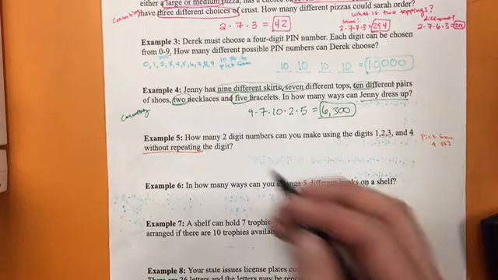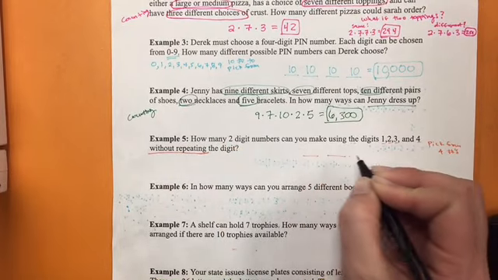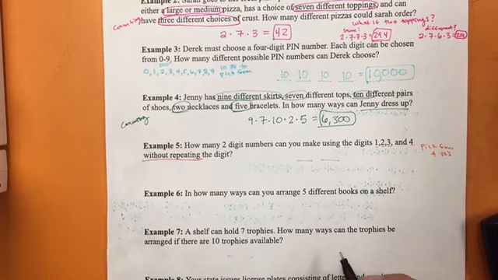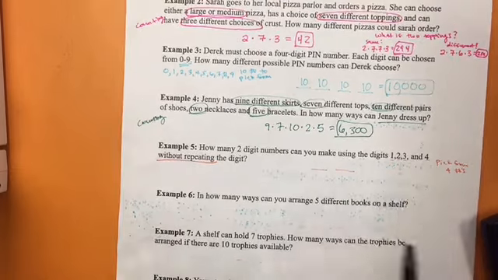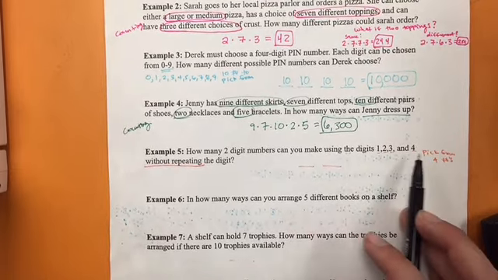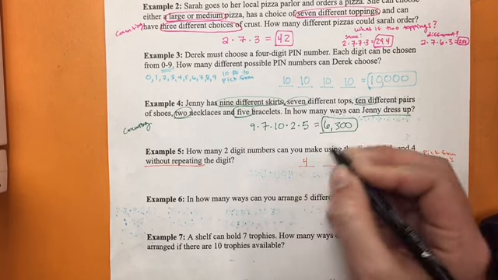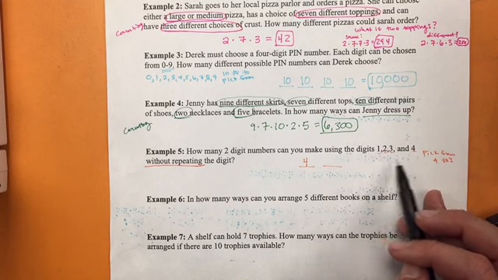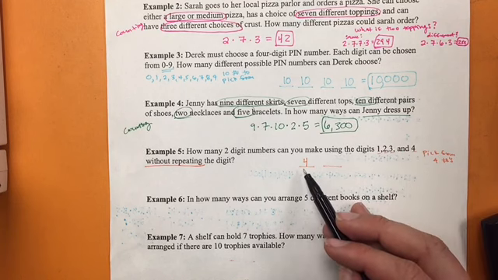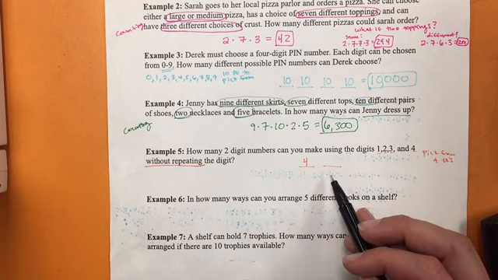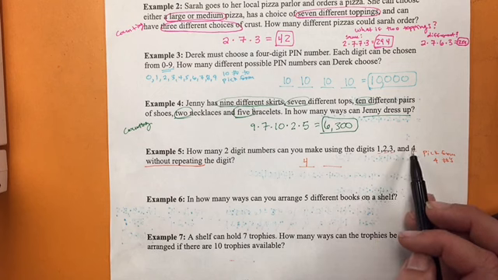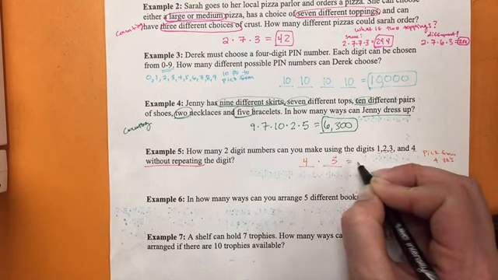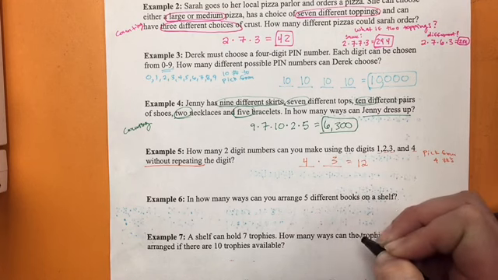So let's see, 2-digit number. I have 2 spots I can fill in for a 2-digit number. I can pick from 4 numbers first. Without repeating means that I can't pick from these 4 again. If I use a number, I can't use it again, which means now I can only pick from 3 numbers, which means there are 12.